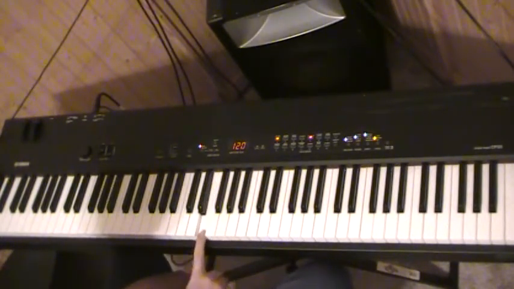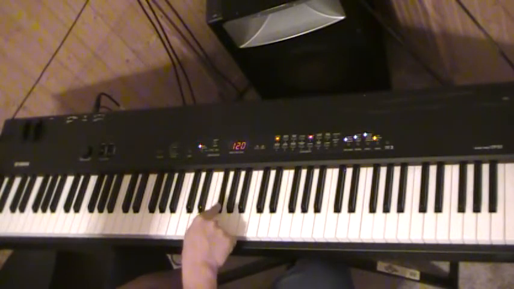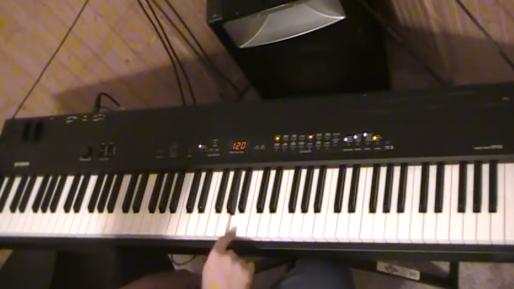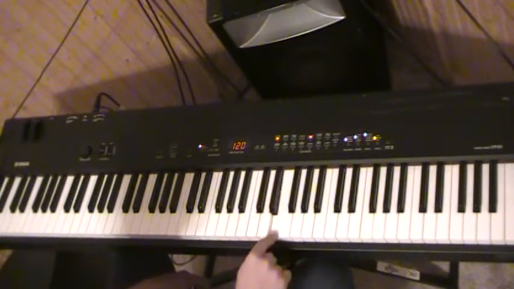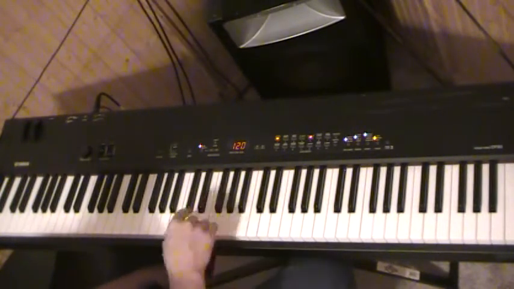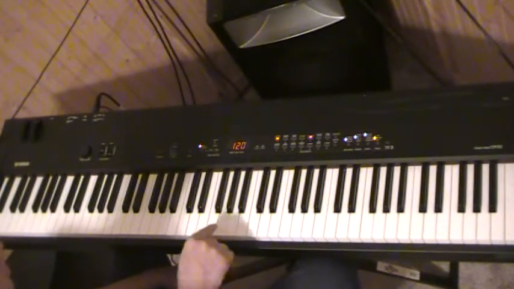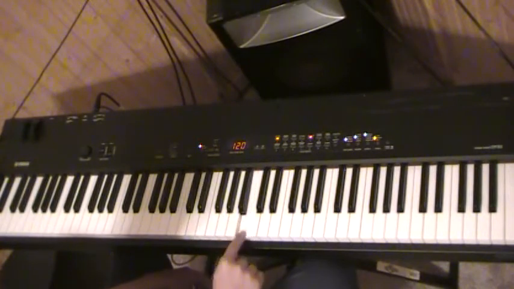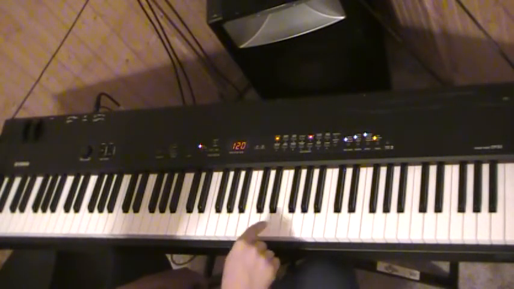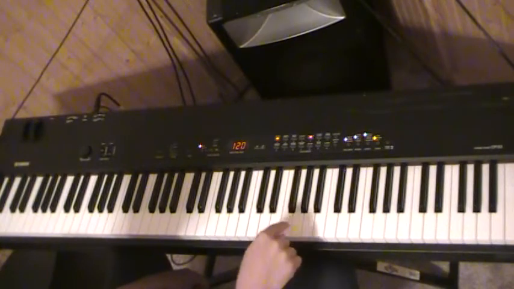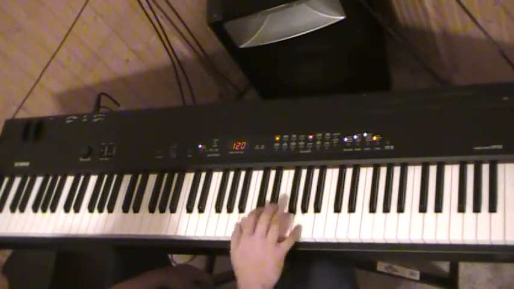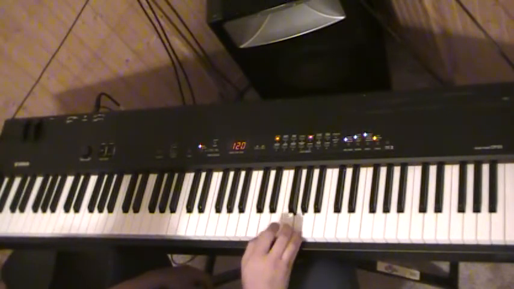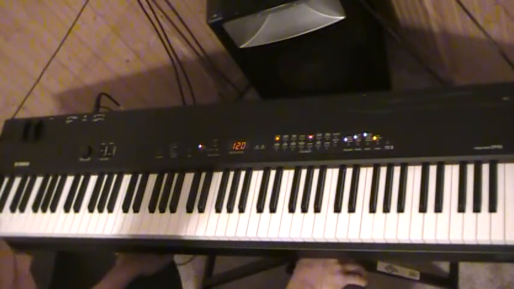So let's try E. Whole step, half step, whole step, half step. Okay? Let's try something else. G. Whole step, half step, whole step, half step. Okay? It's as simple as that.